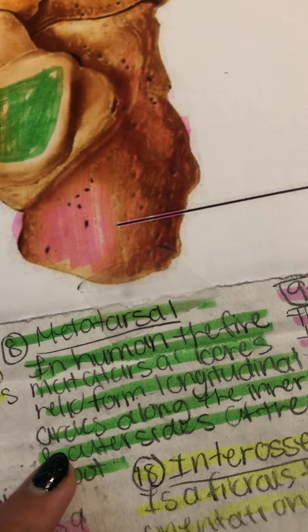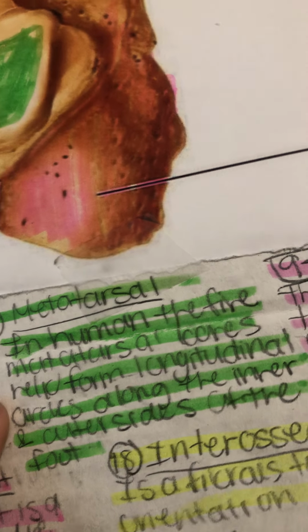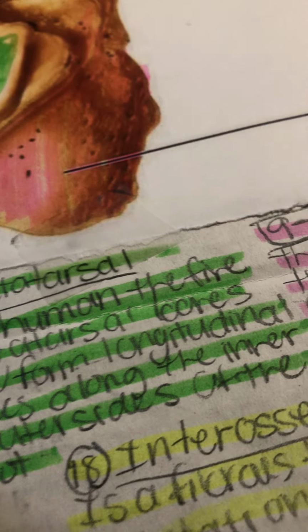Number eight is the metatarsals. In humans, the five metatarsal bones help form longitudinal arches along the inner and outer sides of the foot, which goes right there.